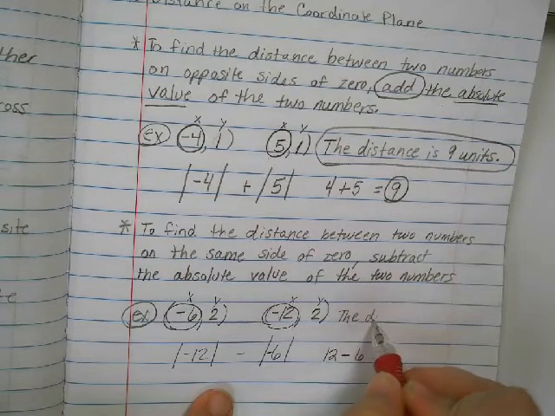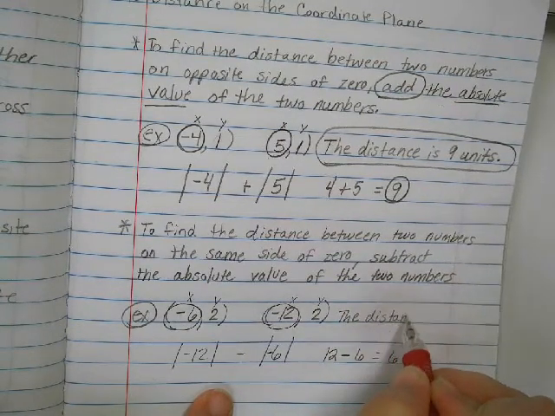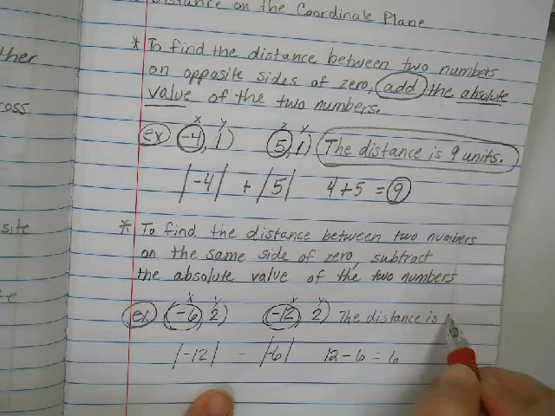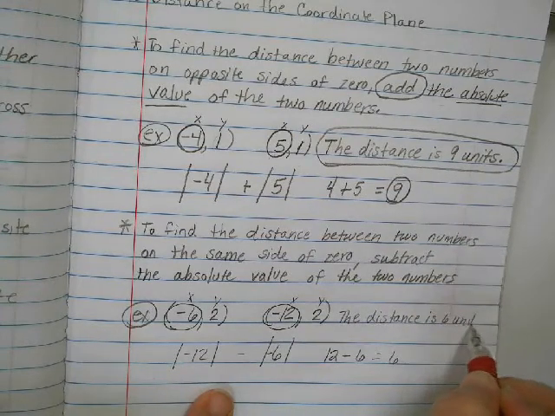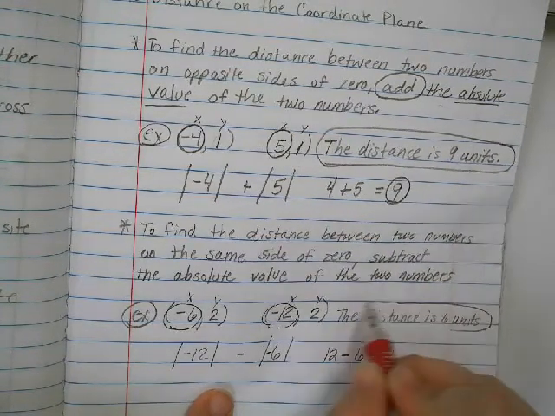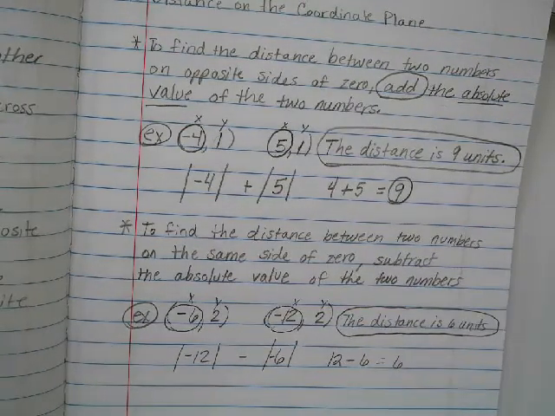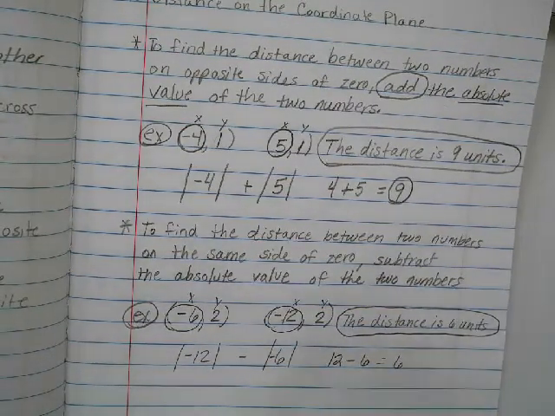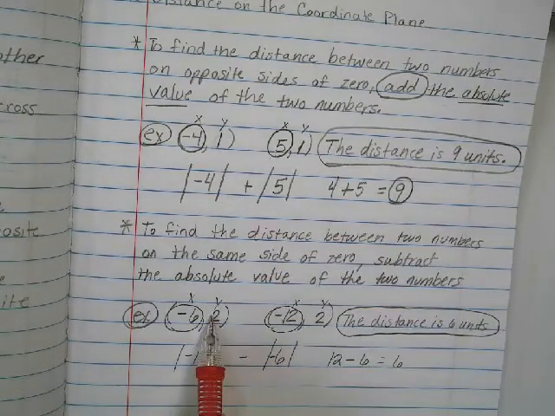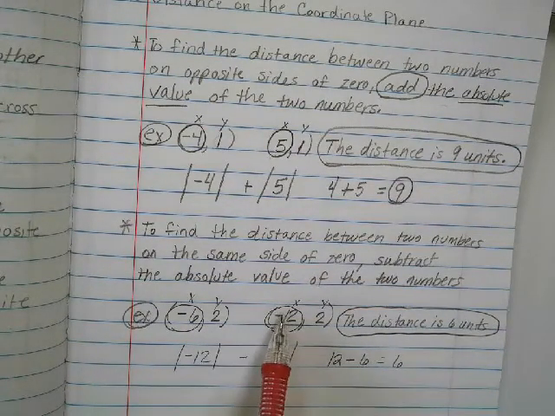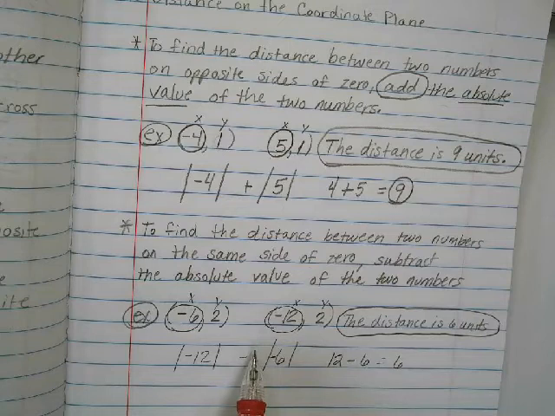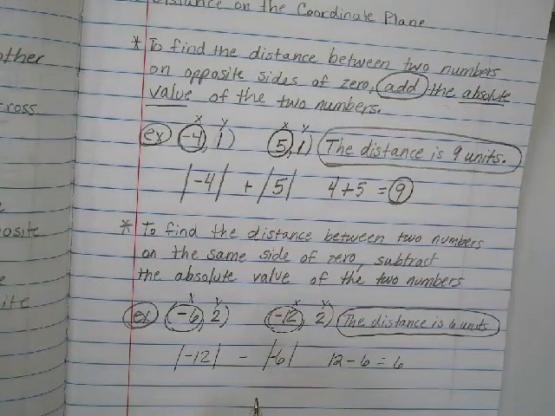The distance is 6 units. Now, typically I would tell you you can't reverse the order of a problem, but for this one, because we're just finding the distance between 2 points, you would have to do that.